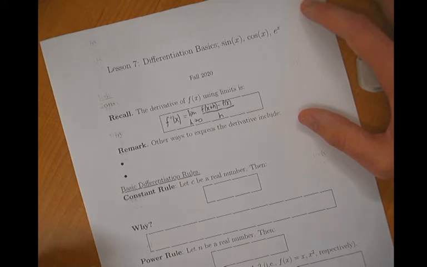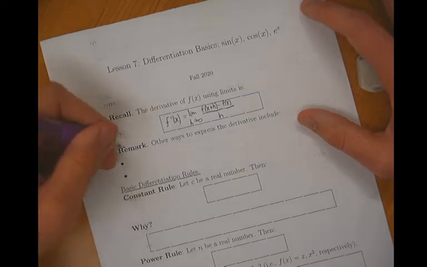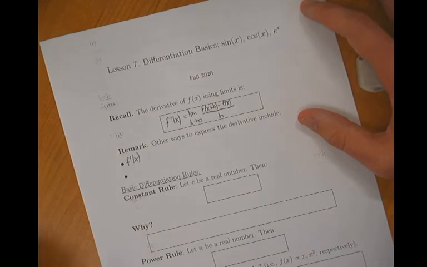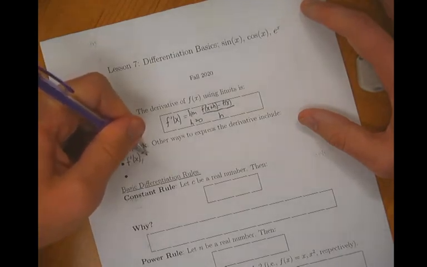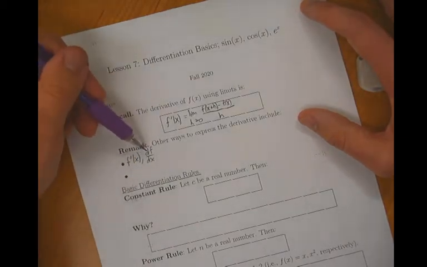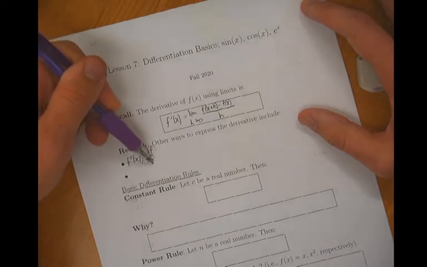One other thing I'm going to mention is that there are other ways to express the derivative that you'll see in the homework as well. These include f prime of x, as we had before, and then we also have df dx. All that says is that we're taking the derivative of f, this function f, with respect to x.